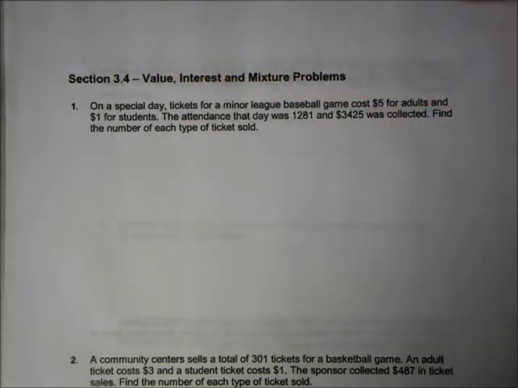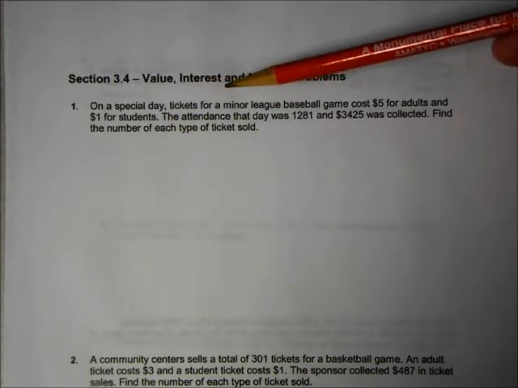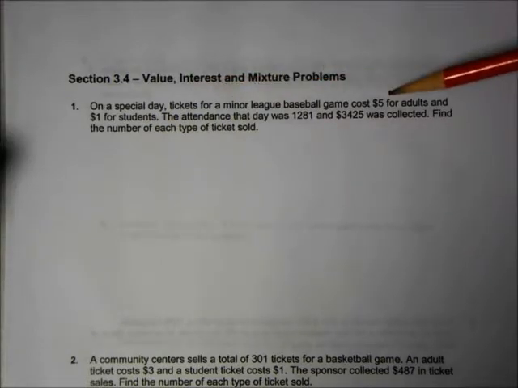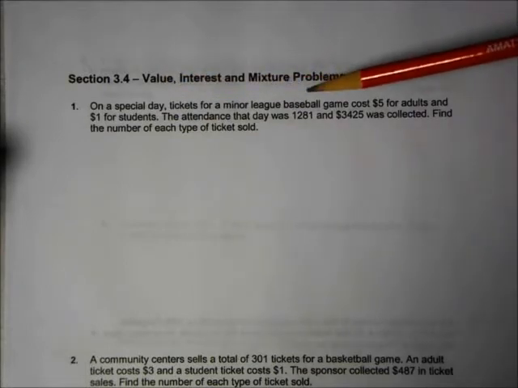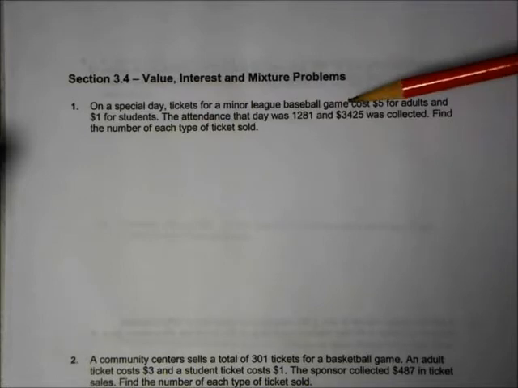Okay. On a special day, tickets for a minor league baseball game cost $5 for adults and $1 for students. The attendance that day was 1,281 and $3,425 was collected. Find the number of each type of ticket sold.